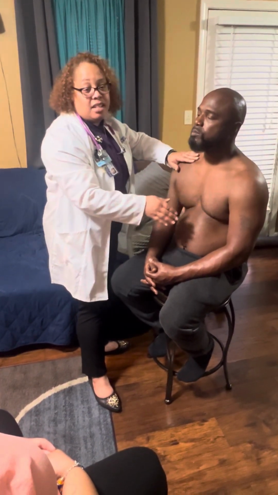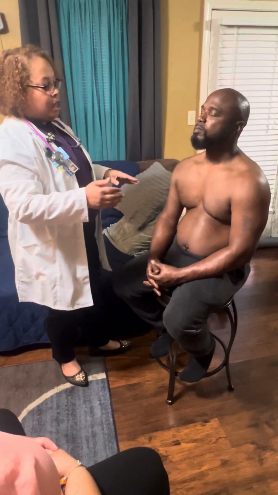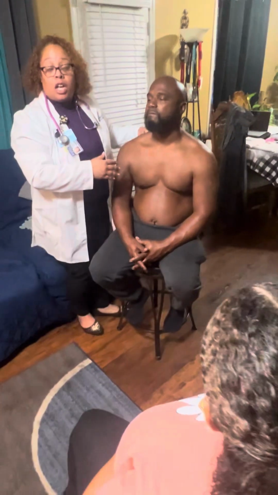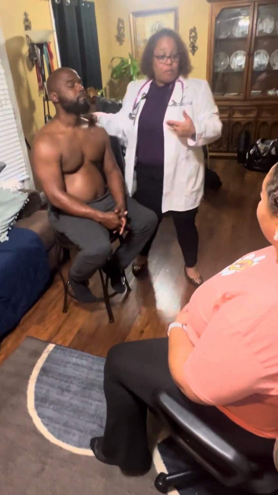His heart rate is 86 and it's a regular rhythm. And then that concludes that portion. So the next one is we're gonna assess the jugular vein distension and pulsation. So we're gonna have your patient lay down. Patient, if you don't mind laying down on the bed.